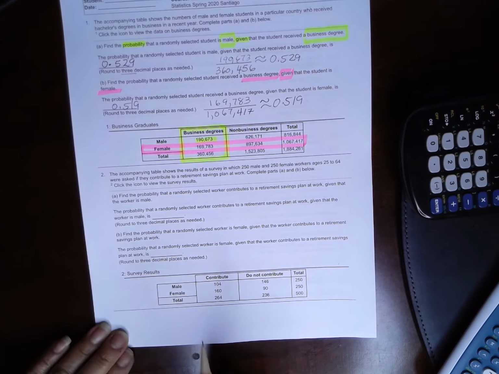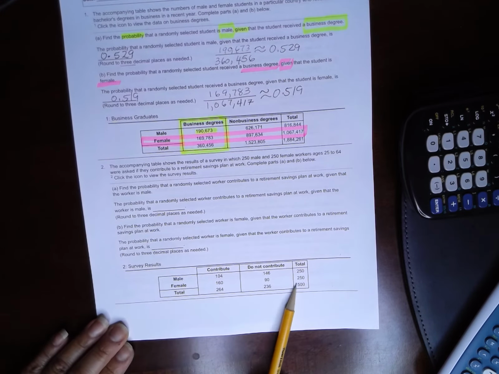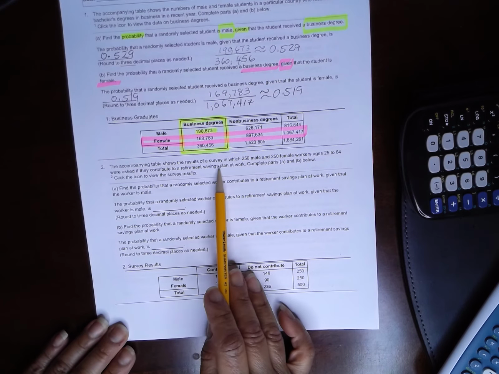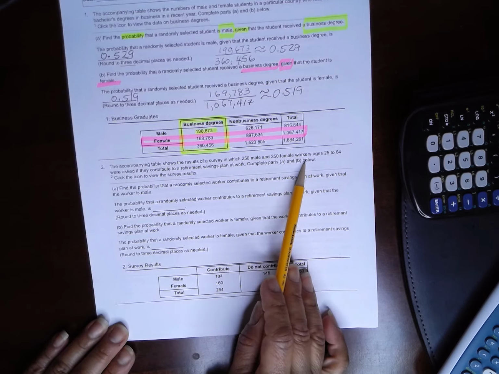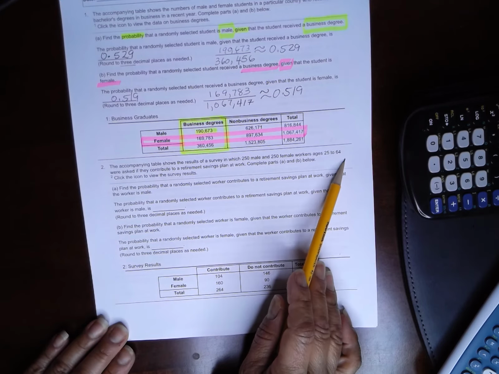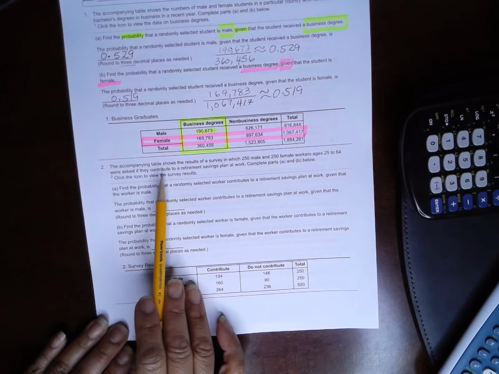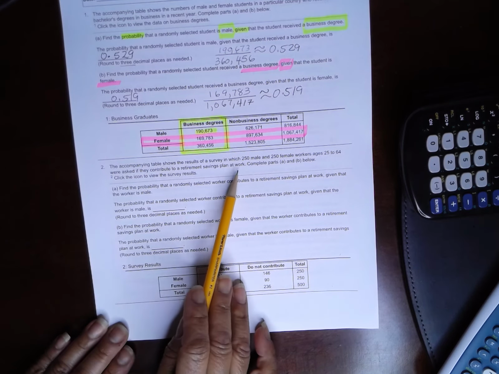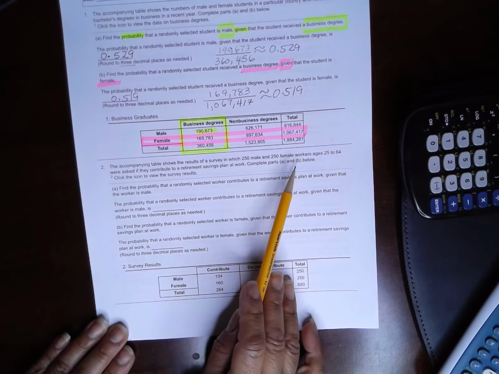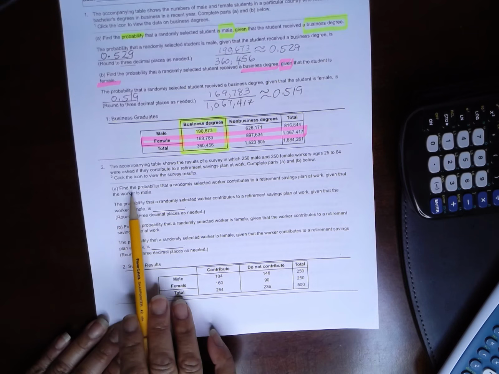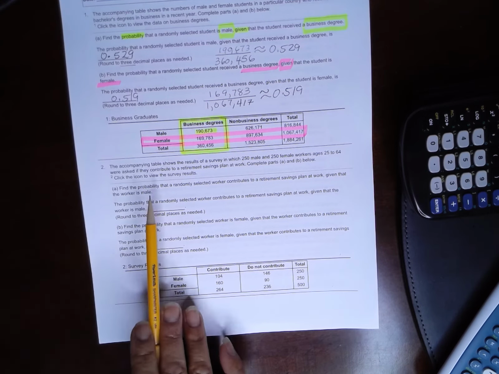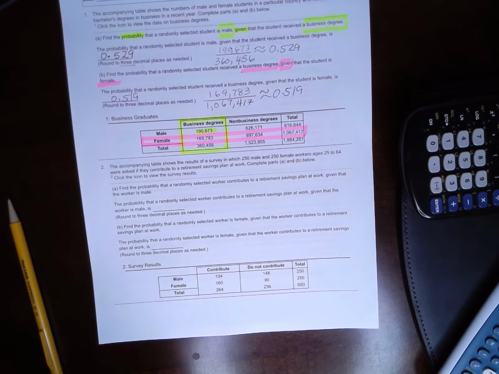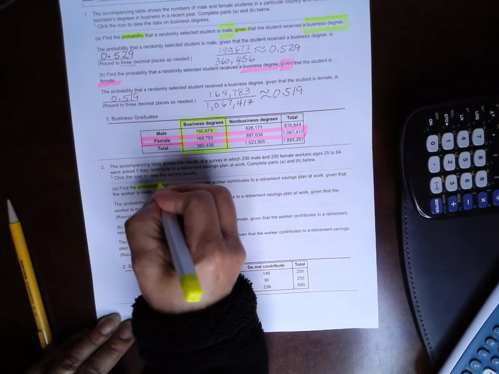Number 2. The table, which is right here, shows the results of a survey in which 250 males and 250 female workers ages 25 to 64 were asked if they contribute to a retirement savings plan at work. Complete parts A and B below. Find the probability for part A. Again, word probability means I need to create a fraction. I need a numerator and I need a denominator.